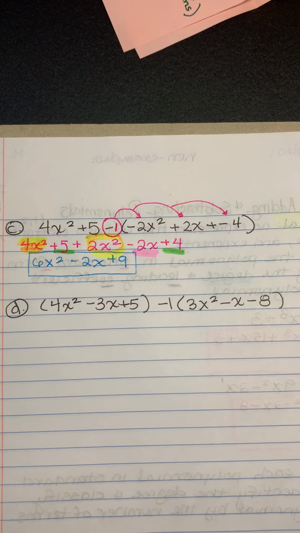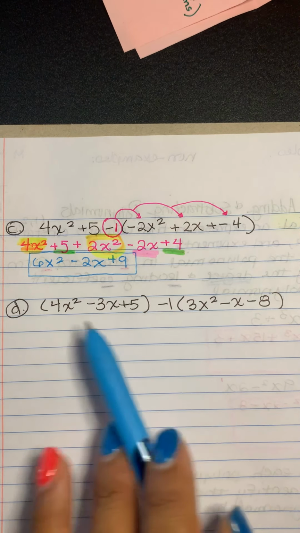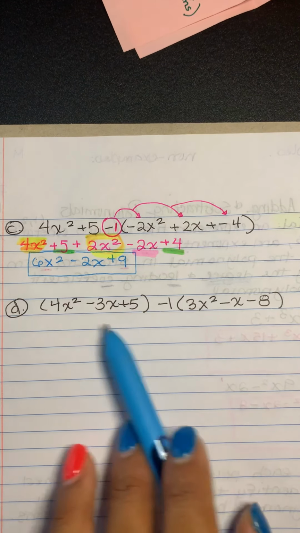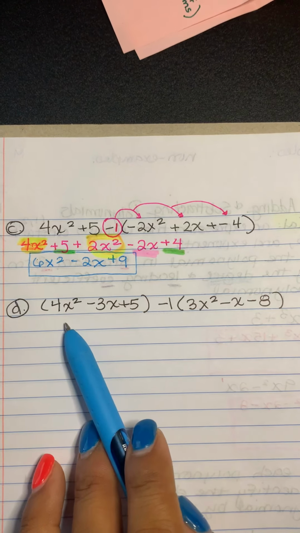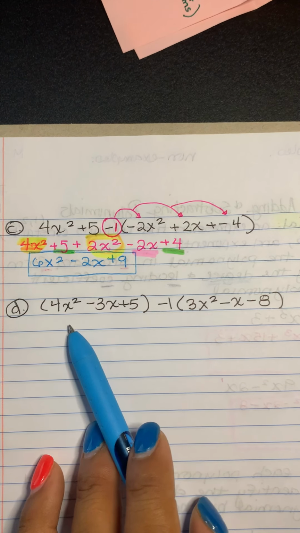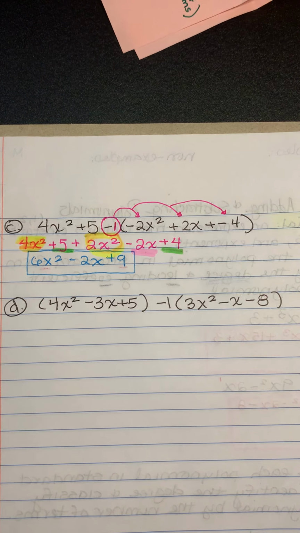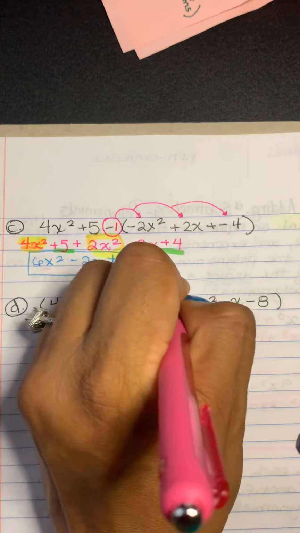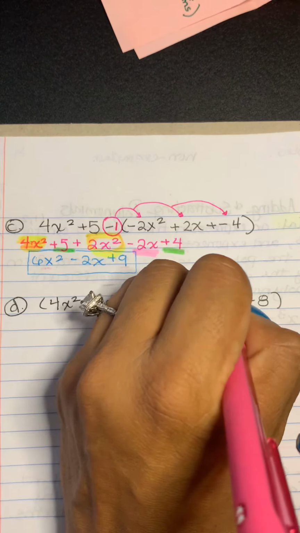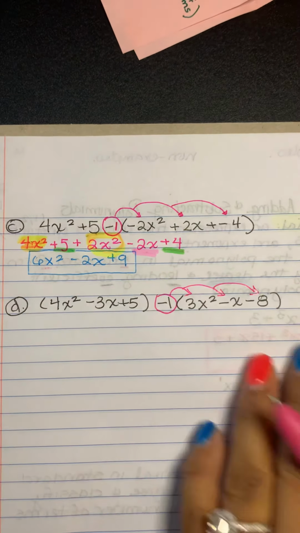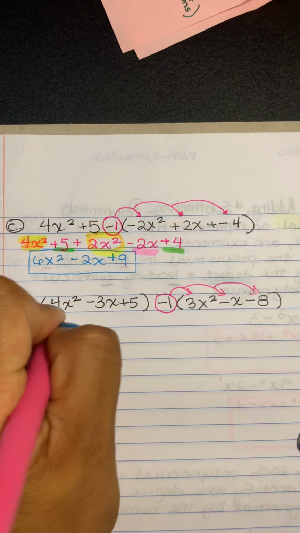Okay, so we're going to do it again. There's a negative 1, and we have two parentheses. It really doesn't matter about the first set of parentheses. It is the second set because there's a negative 1 in front of it. Okay, so let's show some work, students. Draw my arrows. Okay, before I start multiplying that out, I'm going to bring this down.